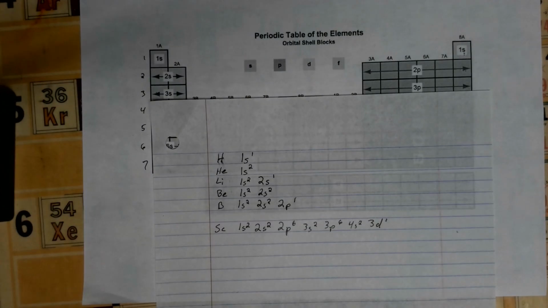The exponents added up should equal the atomic number of whatever element you're trying to do, because it represents the electrons. So I hope this helps. We will do some more examples later, but this should be a good start.